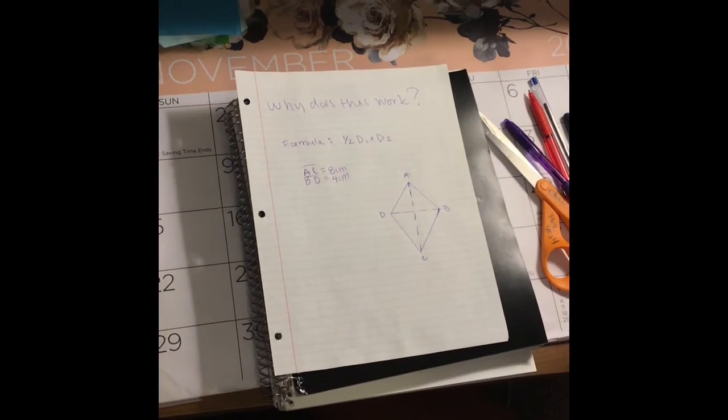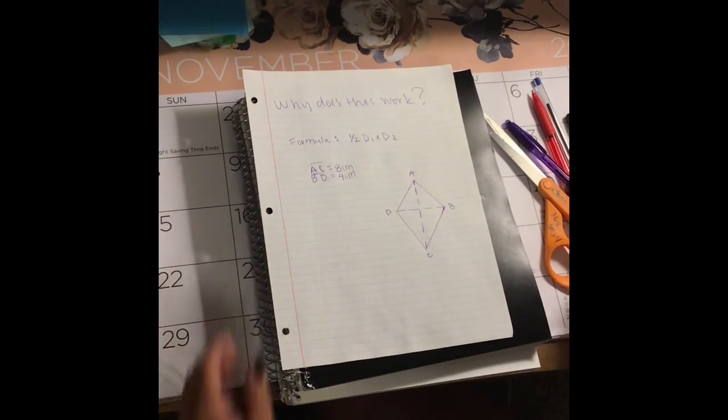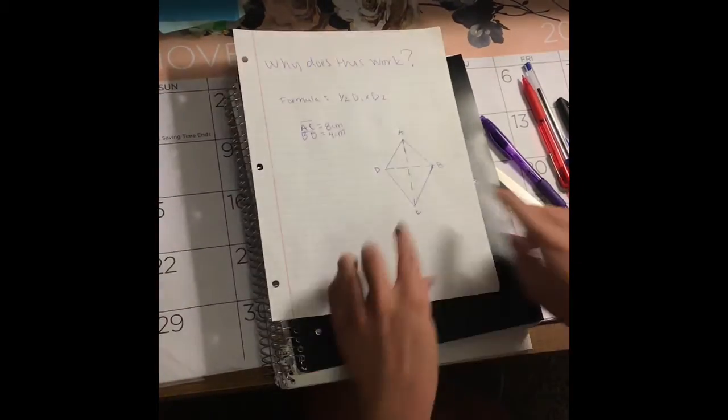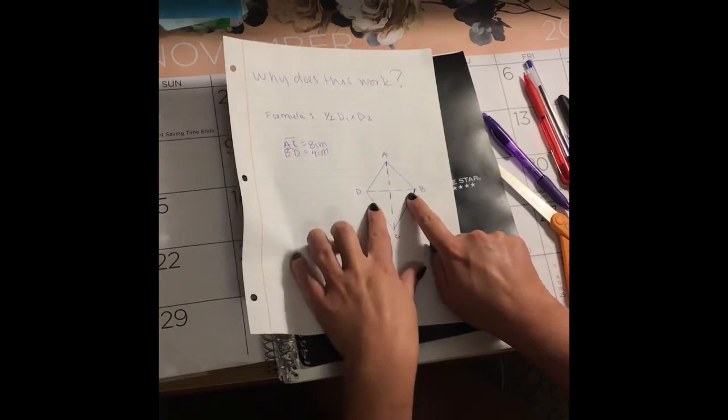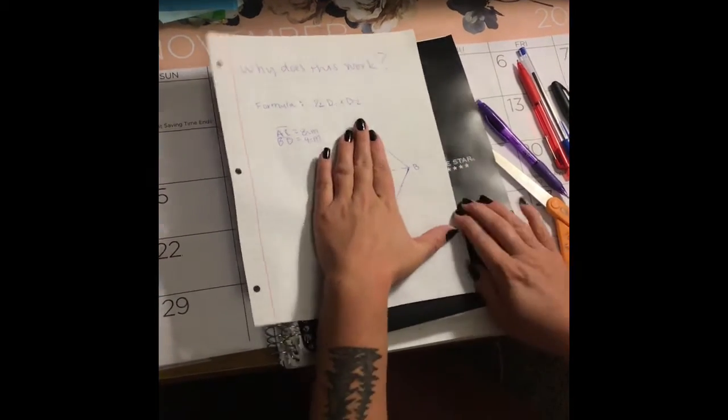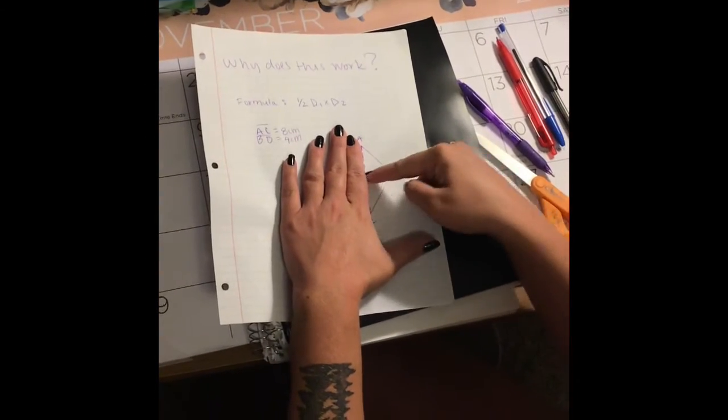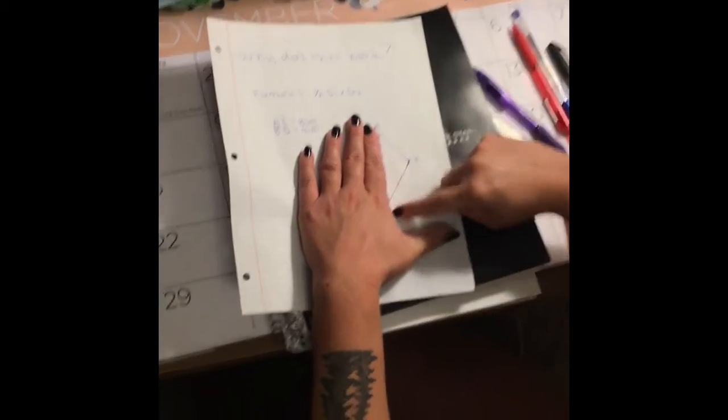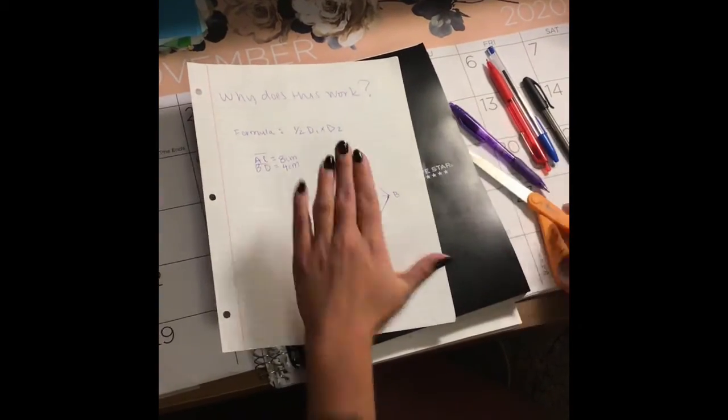So we want to figure out why this works. One way we can do this is to cut it out. We know the width here is 4 centimeters, so if we cut this in half, this would be 2 centimeters. The length stays the same because we didn't alter the length.